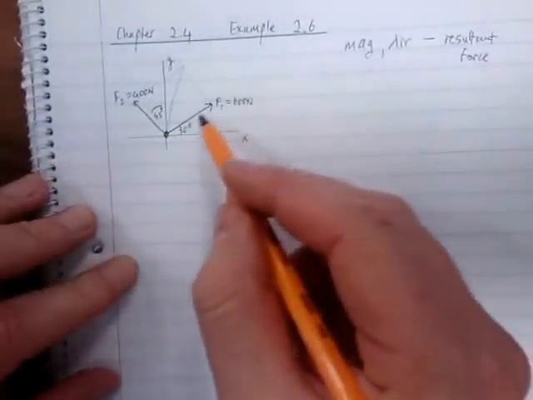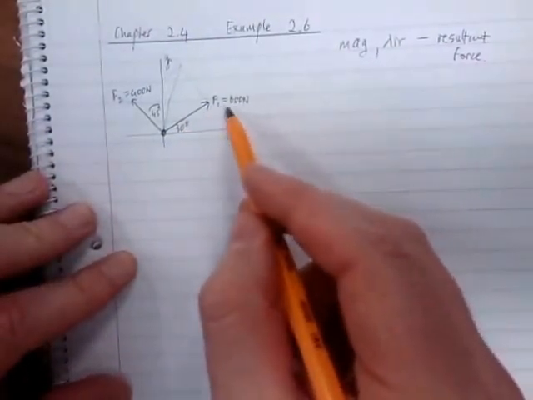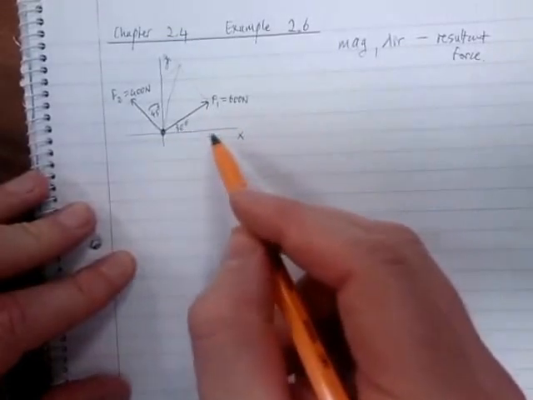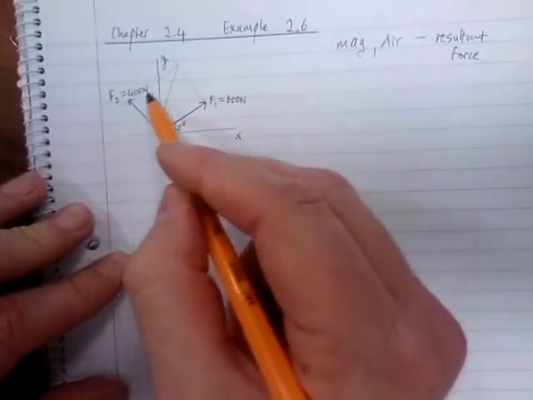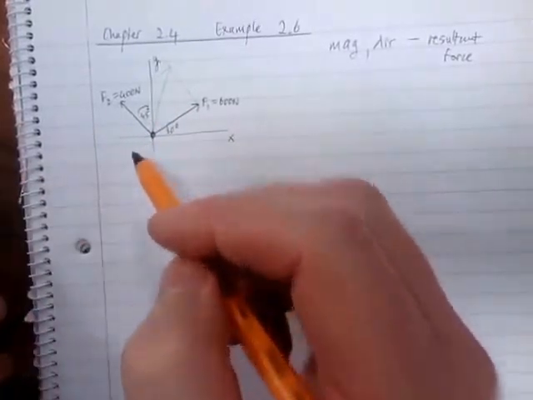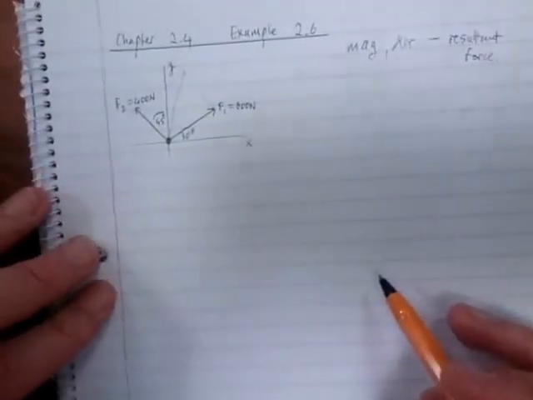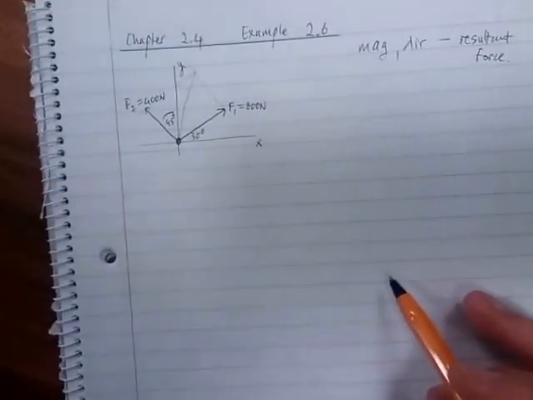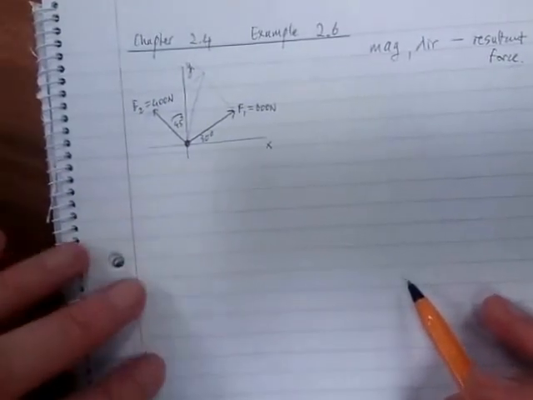F1, as you can see, is 600 Newton at 30 degrees to the horizontal, and F2 is 400 Newton at 45 degrees to the vertical. So how do we go about solving this problem? It's actually very simple.